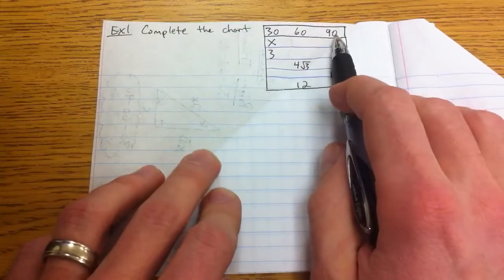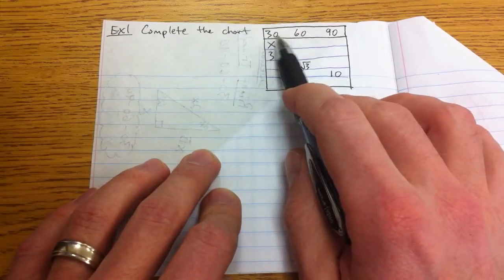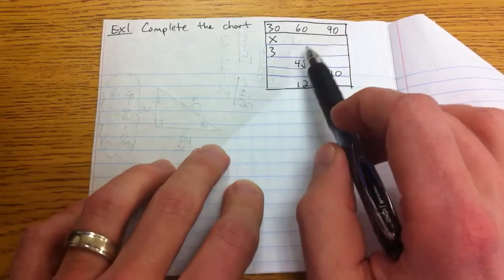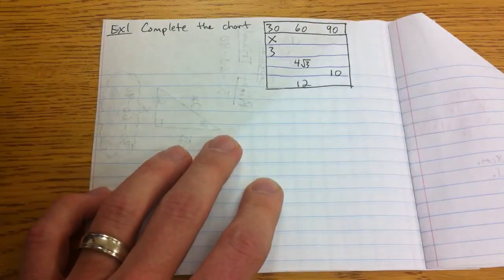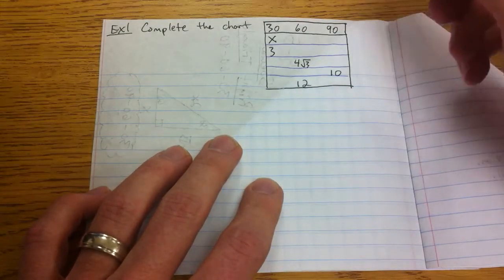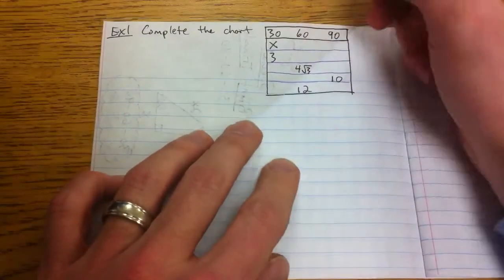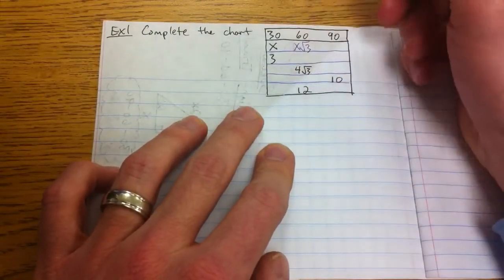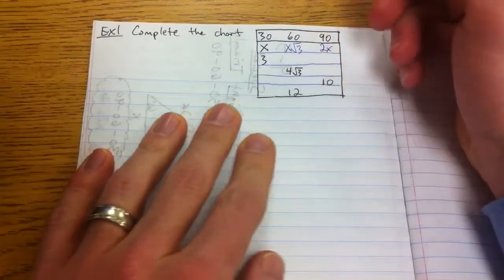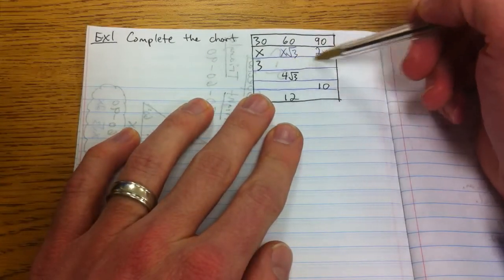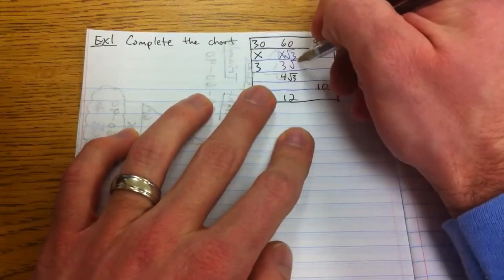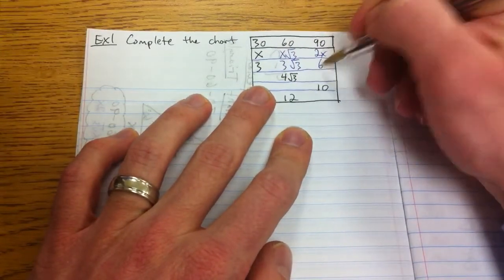Example 1, complete the chart. I've got a 30, 60, 90, and any triangle that would use those angles. And I want to complete this as it goes across. We should already know if one is x, then it's going to be x radical 3, and then I'm going to have 2x. Okay, so let's use some actual numbers. If my value of x is 3, then the x goes in that same spot everywhere here. So it'll be 3 radical 3, and then 2 times 3 will give me 6.